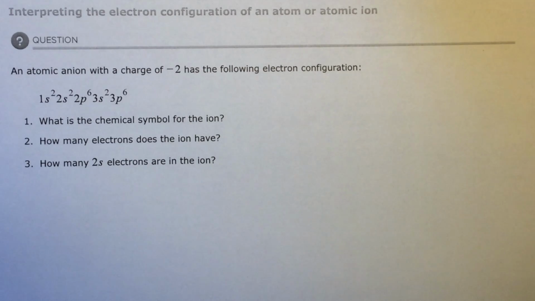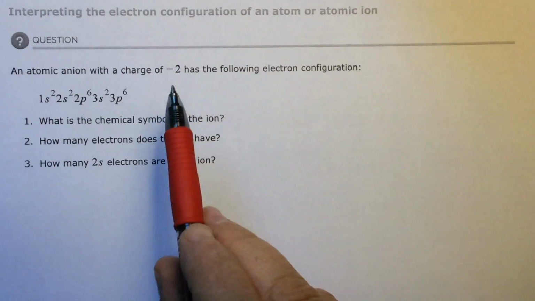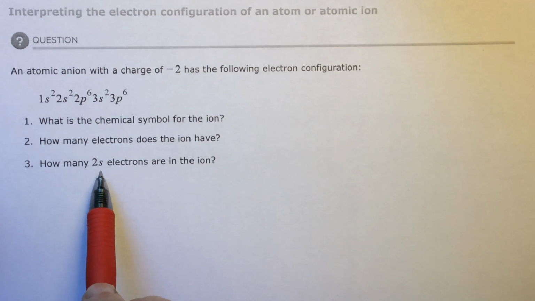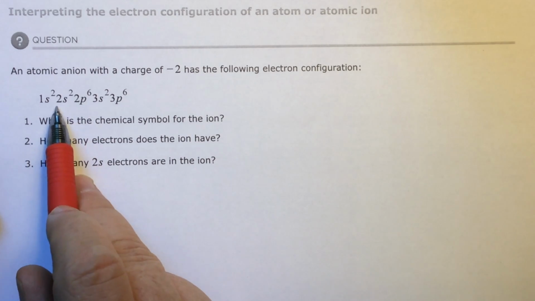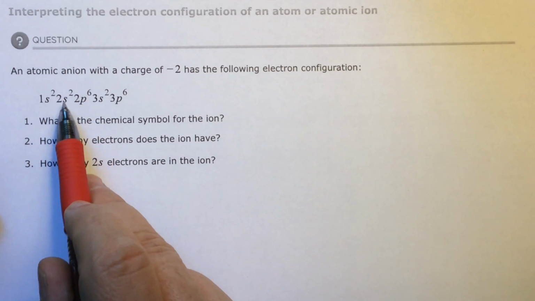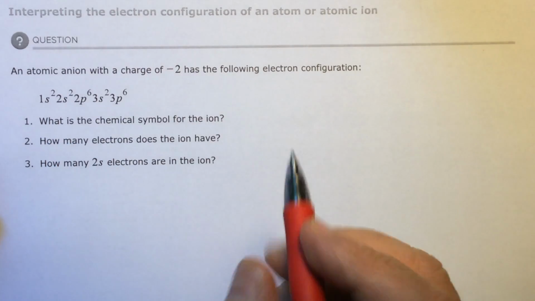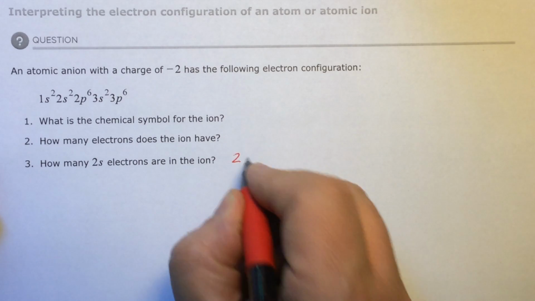It says, how many 2s electrons are there in the ion? So this is an ion with a -2 charge. If they're asking just for 2s electrons, I just go up to the 2s electrons and see how many electrons there are. Well, there's two 2s electrons in it. So this will be 2.